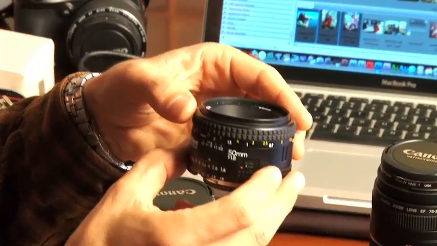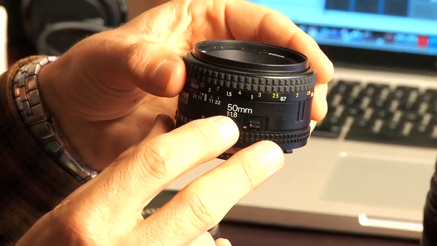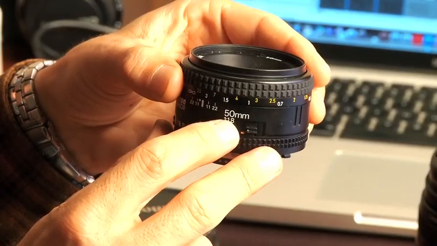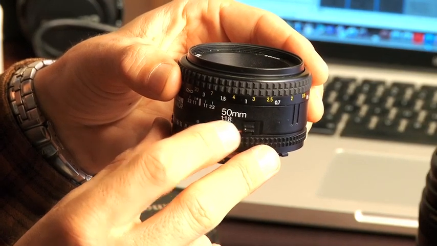This is an example of a prime lens. This lens doesn't zoom. This is just a 50 millimeter lens. Again, this is a pretty standard view lens because it's a lot like the way our eyes see.